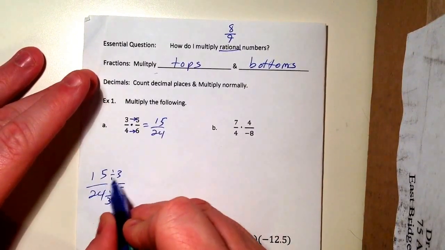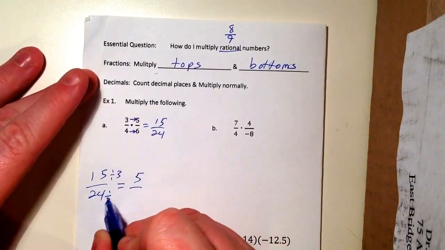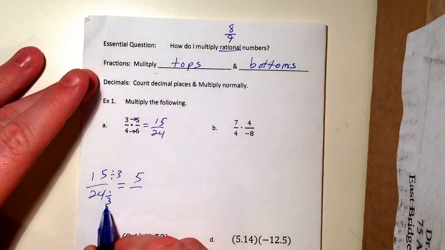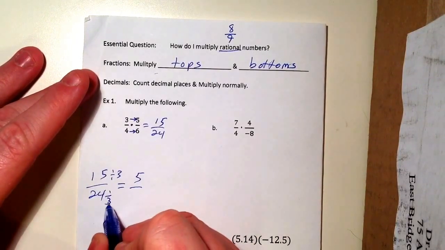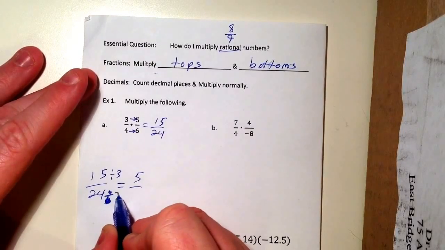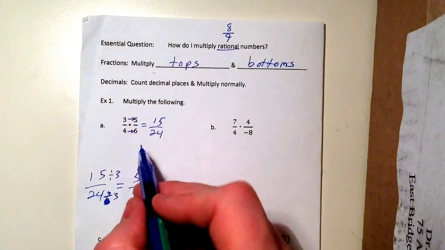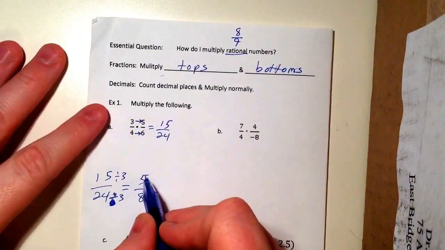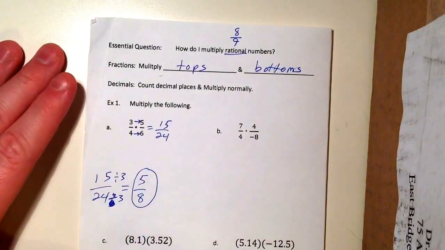15 divided by 3 is 5. 24 divided by... What did I just do right there? I put a division and a 3 in the same thing. Must be late at night. Divided by 3 is going to be 8. So I have this answer being 5/8, and I'm done.